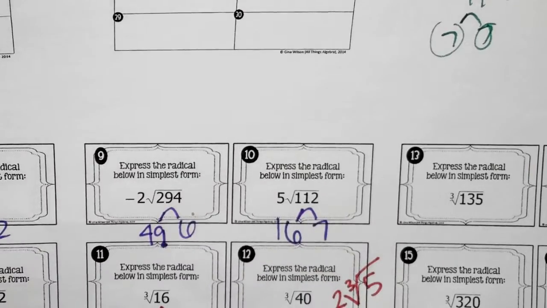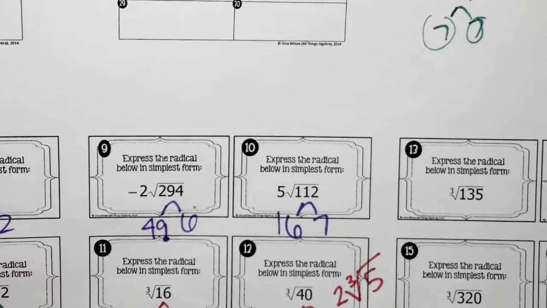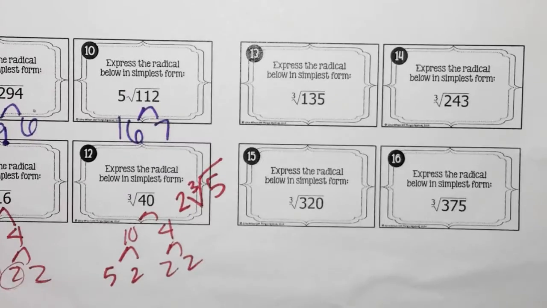Can you do 13, 14, and 15 without me? Maybe 16? All right, talk about it in your group. You're going to have 8 minutes. I'm going to put a timer up for you. Is this homework? No, this is right now.